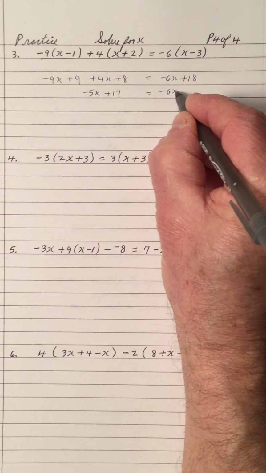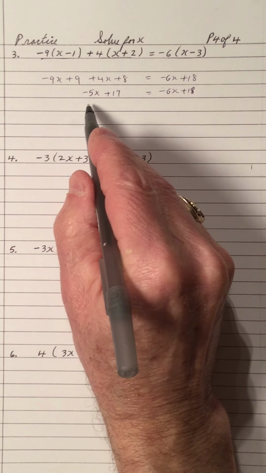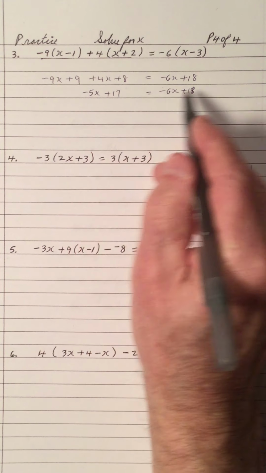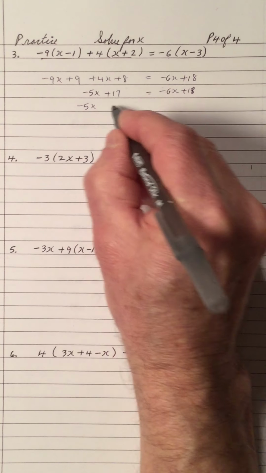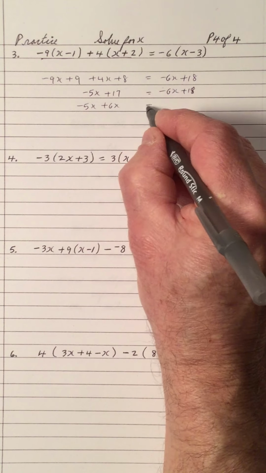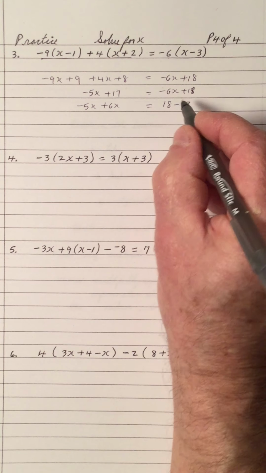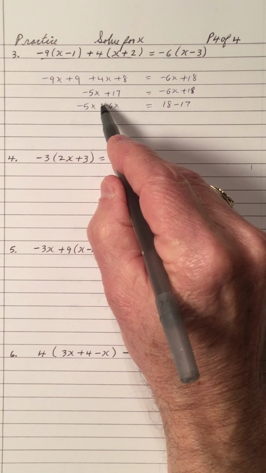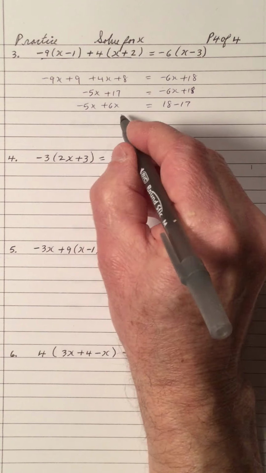This is already simplified on the right side. Now that I have both sides simplified, x's first and then numbers. So negative 5x, negative 6 becomes a plus 6x. Negative 6x becomes a plus 6x. And the 18, bring over the 17, make it a minus. So notice the x's go to the left and you change the signs. The numbers go to the right and you change the signs.